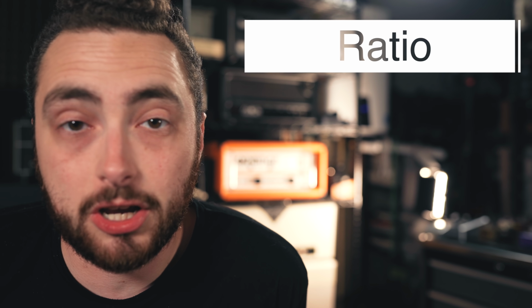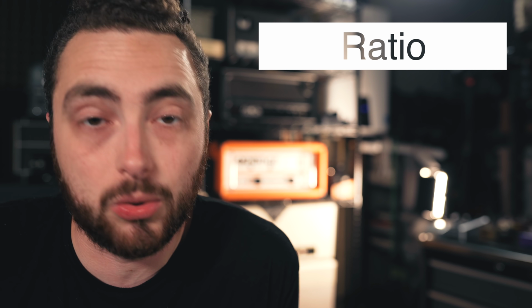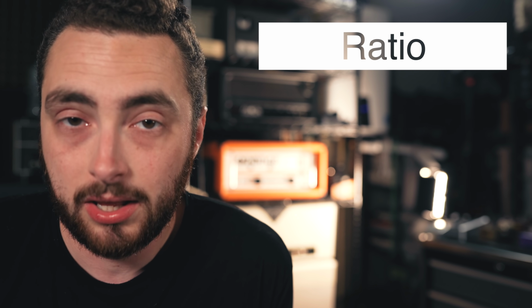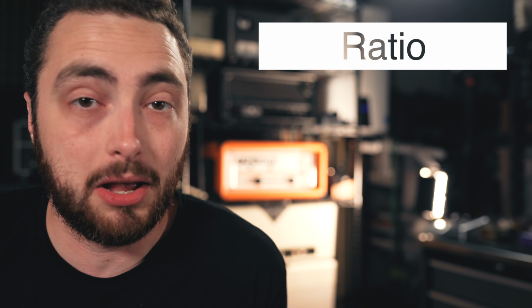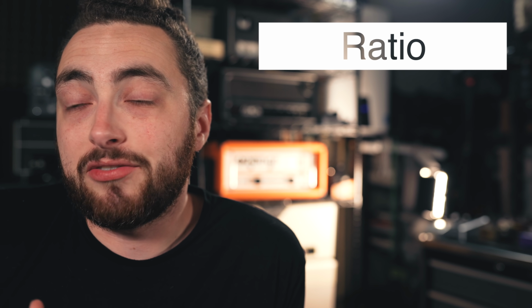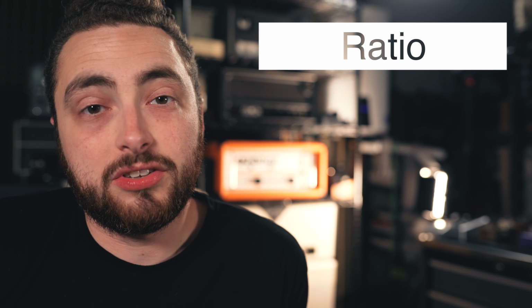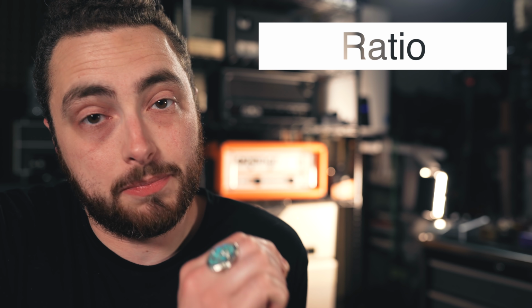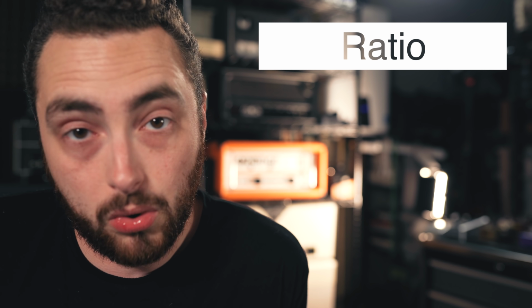Next up is ratio. Oftentimes you'll see this on compressors as a set of numbers like 2-to-1, 4-to-1, 10-to-1, 20-to-1. And simply, this is how much compression is being applied. Now, there is sort of a formula behind these numbers. For instance, if you have a 4-to-1 compression ratio, the audio signal needs to cross the threshold by 4 dB to be increased in volume by 1 dB.